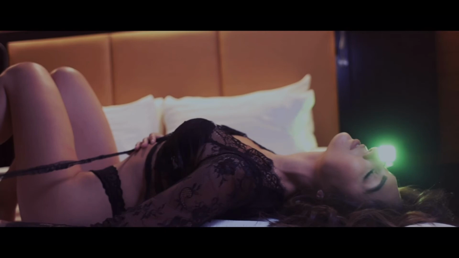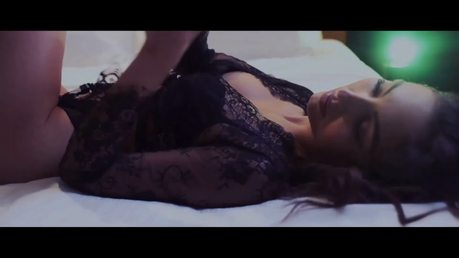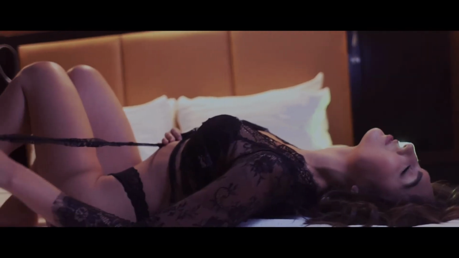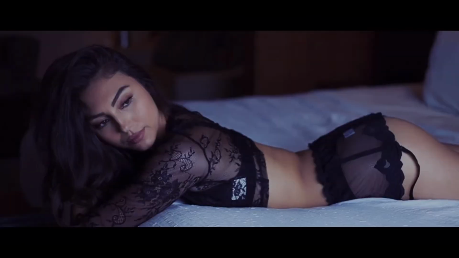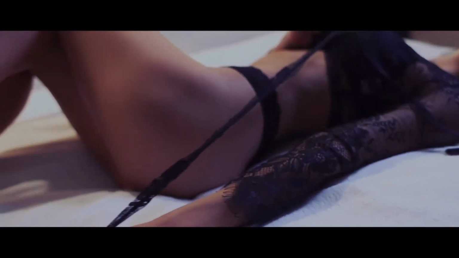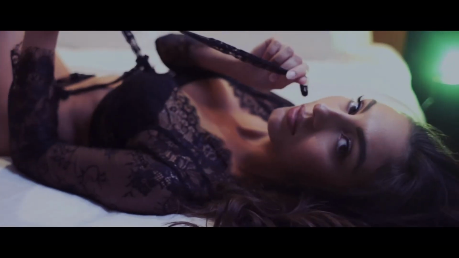Okay, and so basically we're just panning around. I wanted to get some of that green light that's right there, just kind of splashing here. As you can see, there's a little splash right there, which is a nice look.